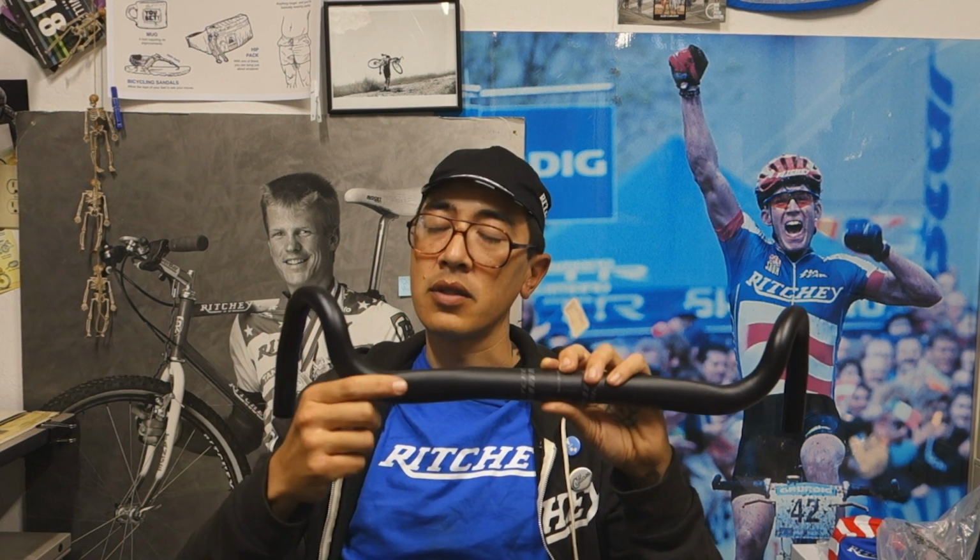Reach is the distance from the center of the clamp to the end of the bar where your hoods would sit. Reach is not necessarily determined by sweep. You can have the same reach bar from here to here with two different models, but have much different sweep for both. So that's reach is this measurement, sweep is the angle of this measurement. All right, next we're going to talk about flare.